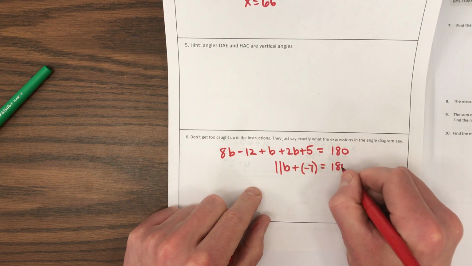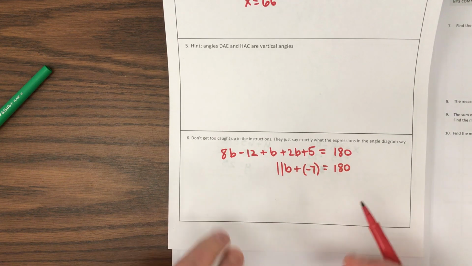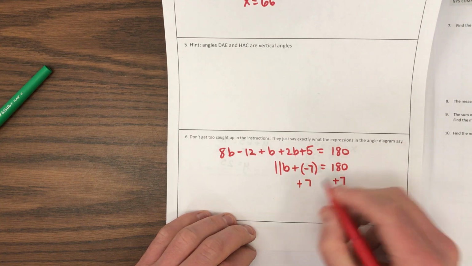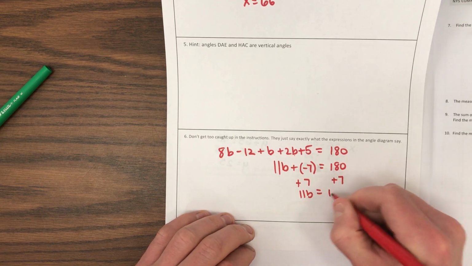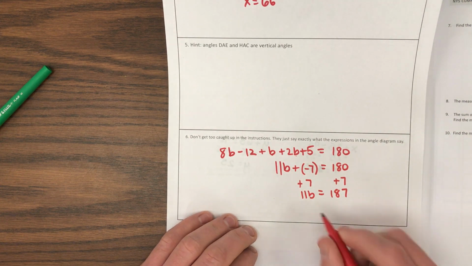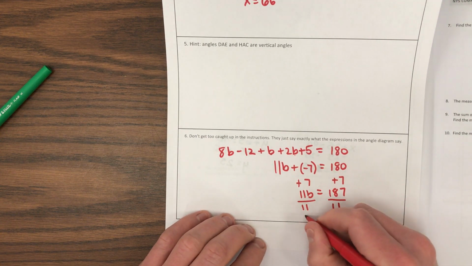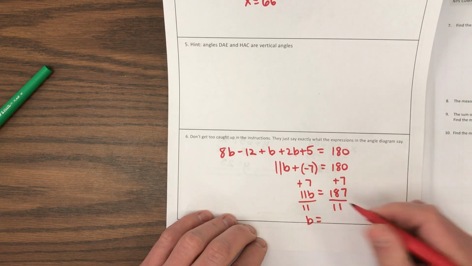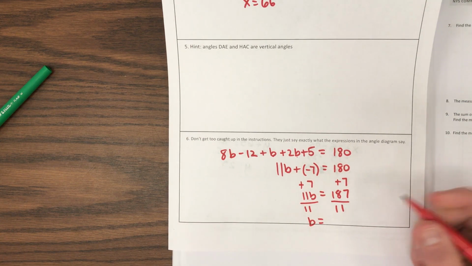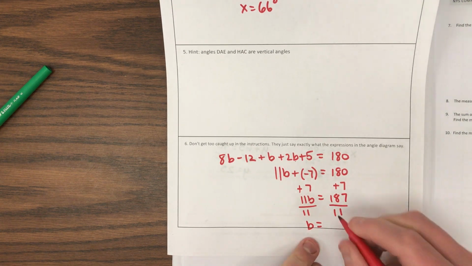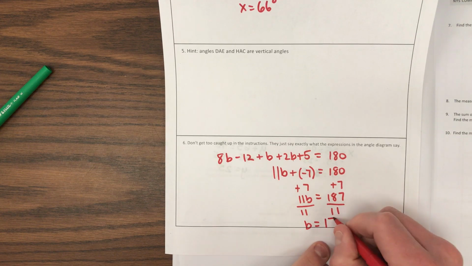And I'm going to write that as plus negative 7 equals 180. And so if I have a negative 7 here and I want to make 0, I want to cancel it out, then I need a positive 7. So I'll add 7 to both sides, and I get 11b equals 187. And then I want to divide both sides by 11 to get b by itself, or to isolate the variable as we say. And that tells me that b equals, well, I'm going to guess 17, because if I multiplied 17 by 10, I would get 170. And then one more 17 would get me 187. So I can see that 11 times 17 is 187. So that means I want a 17 here.